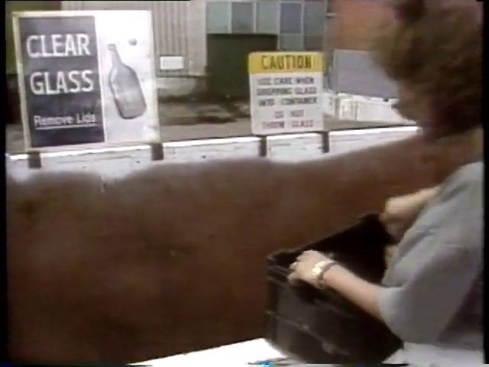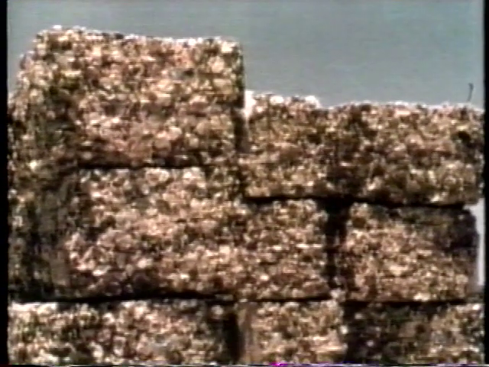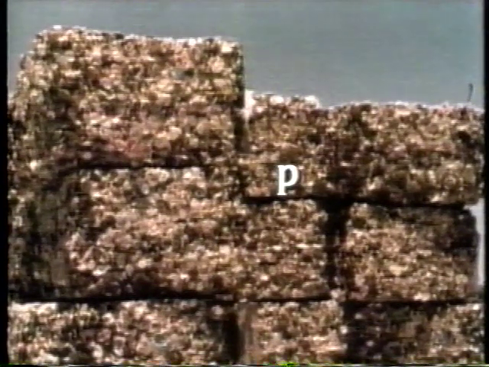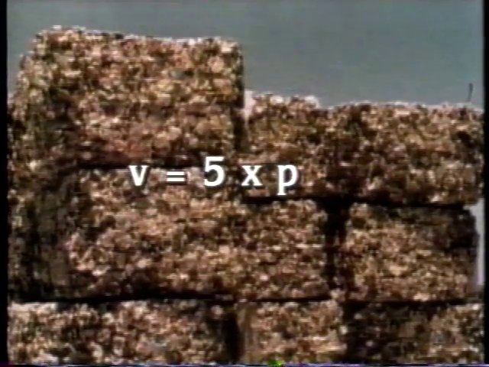So far, so good. But where's the algebra? Since proper record keeping can make the difference of whether a recycle program is successful or not, algebra is a useful tool for performing the many calculations necessary. Suppose that the price per ton of scrap metal is represented by the letter P, and that a recycling company collects 5 tons of scrap metal from a town. Then the value of scrap metal is found by multiplying 5 times P.